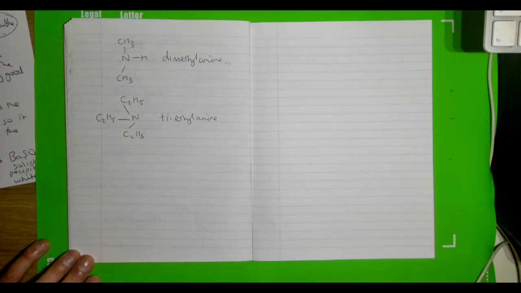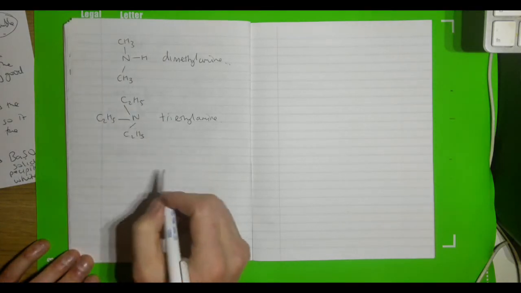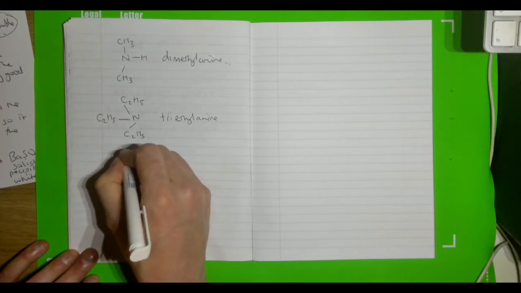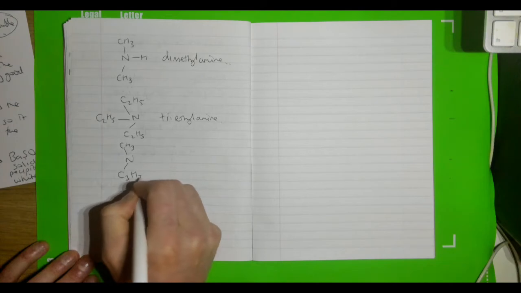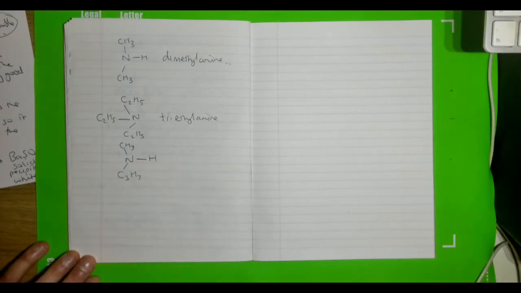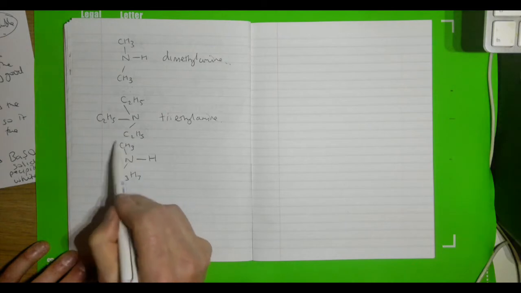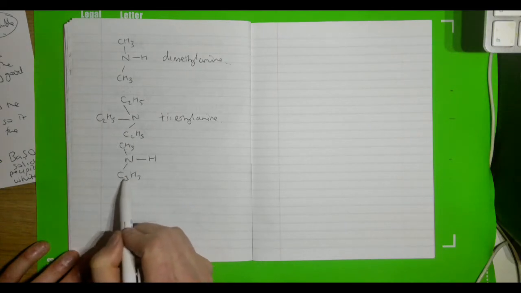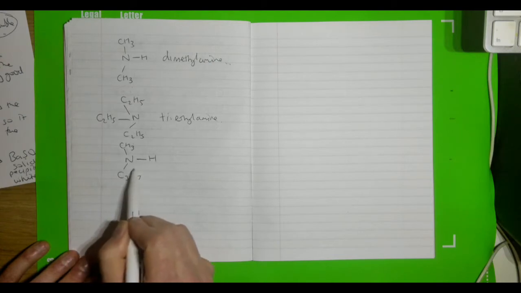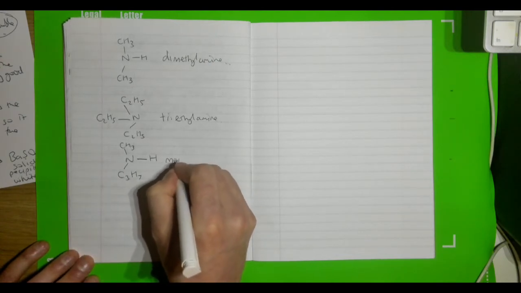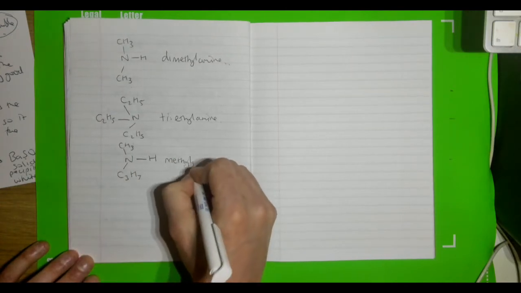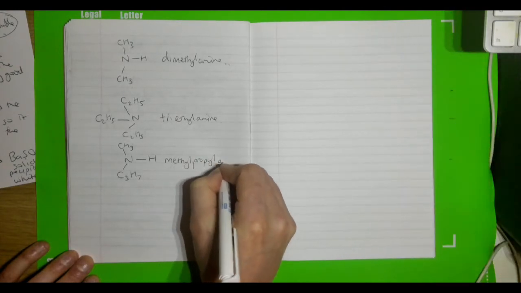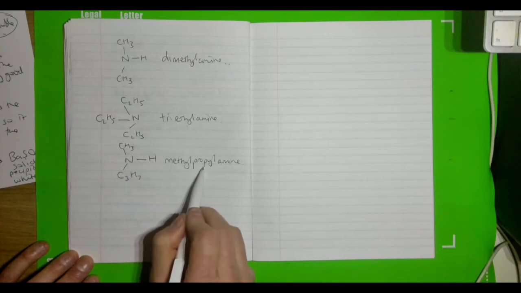Okay, sometimes though these groups might be different. So if they're different, let's have a look what happens. So we've got a methyl group, and this is 3 carbons, that's a propyl group. So the name of this is methyl propyl amine.